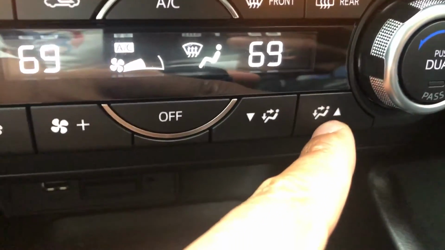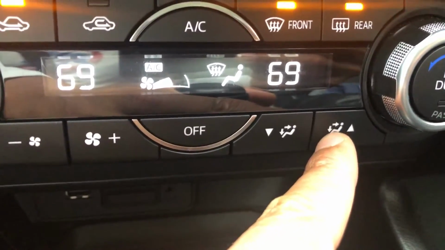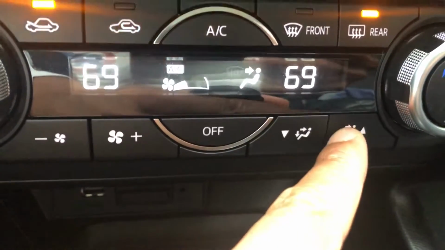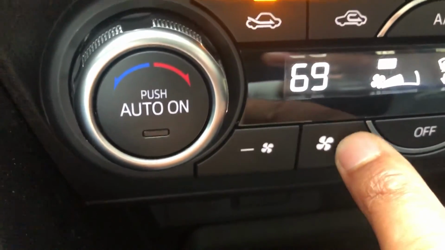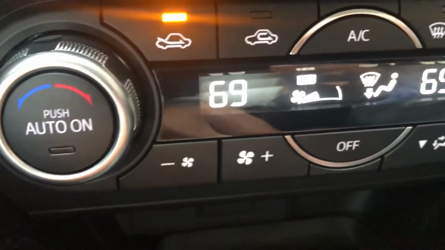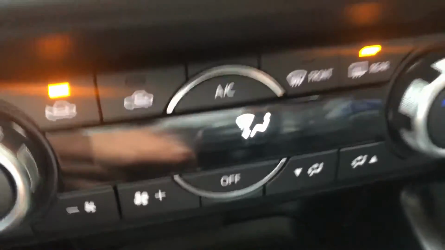Down here you have the air flowing at the face and feet, and right here at the face and feet as well. Over here, this is the fan speed button. You can increase the fan speed or decrease the fan speed. And then last but not least, there is an off button right here. All right, let me know if you have any questions.